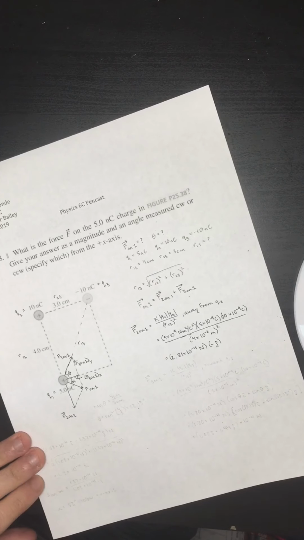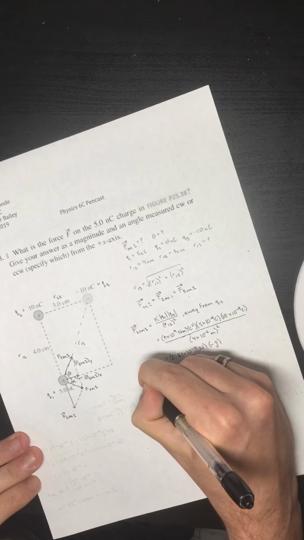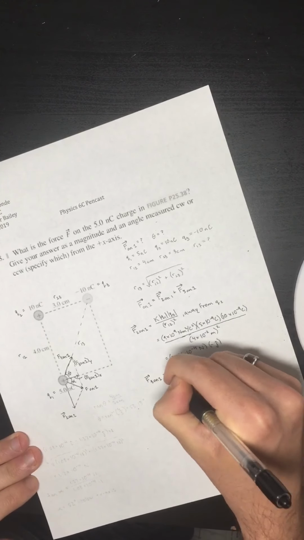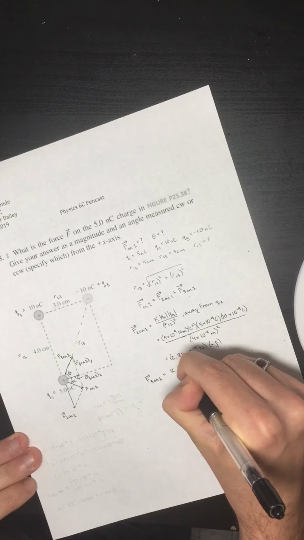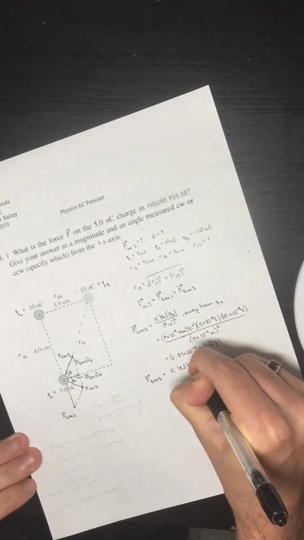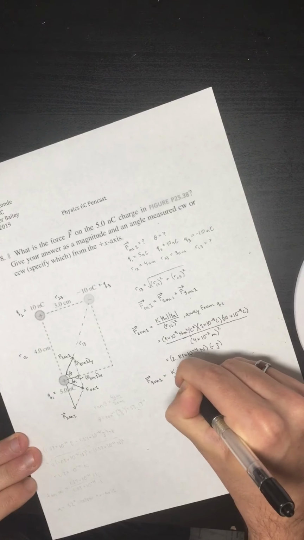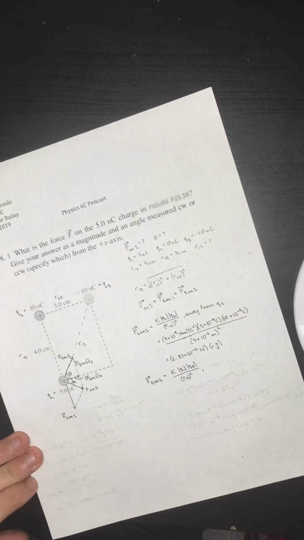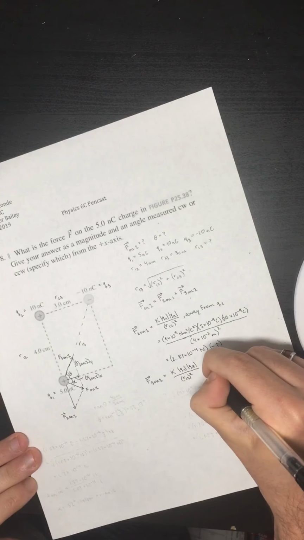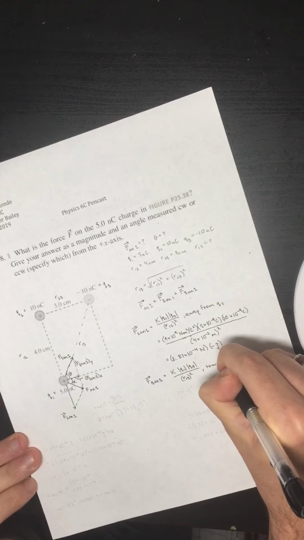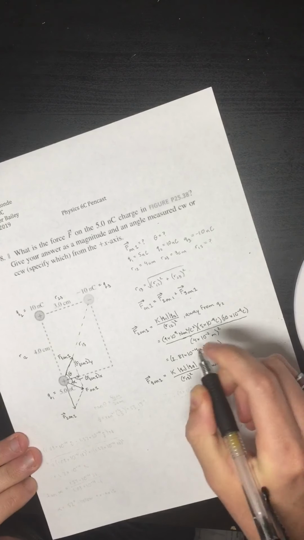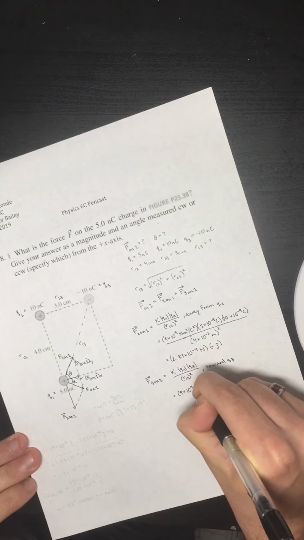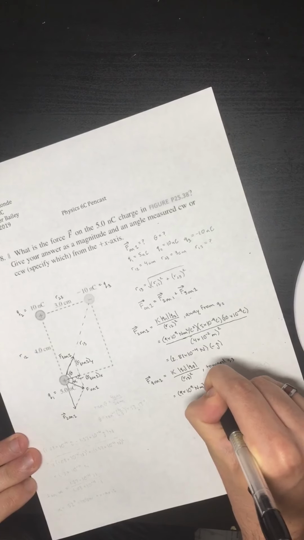So now let's solve for F3 on 1. It's going to be the same formula as before, just different inputs. So K, absolute value Q1, absolute value Q3, divided by R13 squared. And this is going to be towards Q3 because it's going to go towards that negative charge. So let's just input our values. K, 9 times 10 to the 9th newtons meters squared divided by coulombs squared.